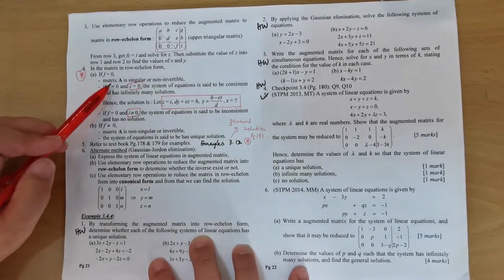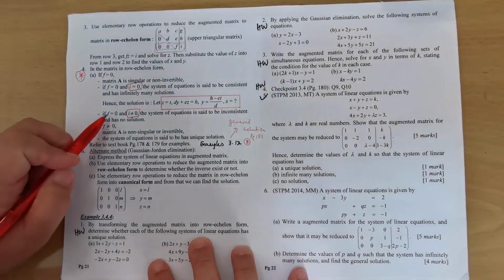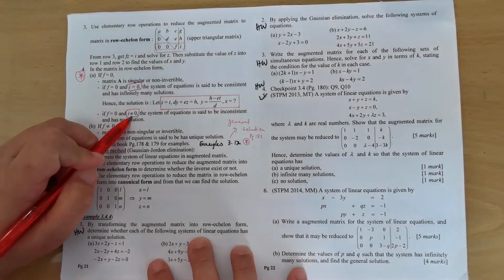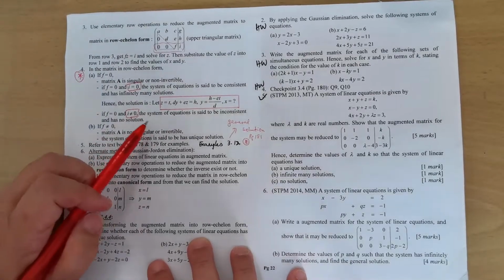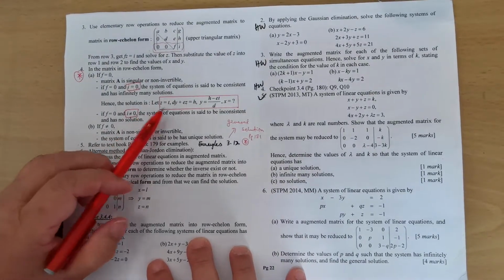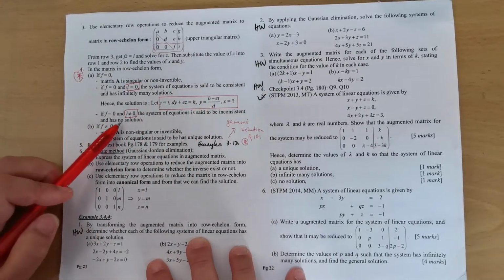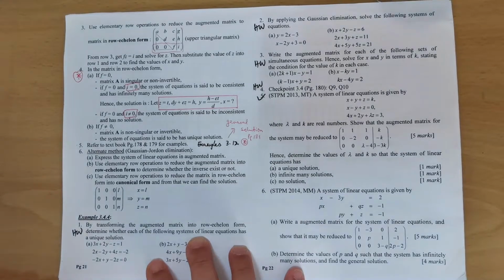Okay, so just now F is 0, I is 0, so infinitely many solutions. How about if F is 0 and I is not 0? F is 0, but this is not 0. Alright, so if this happens, we say that the system of equations is said to be inconsistent and has no solution.